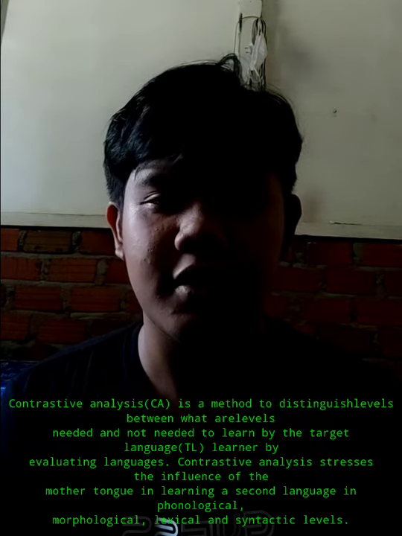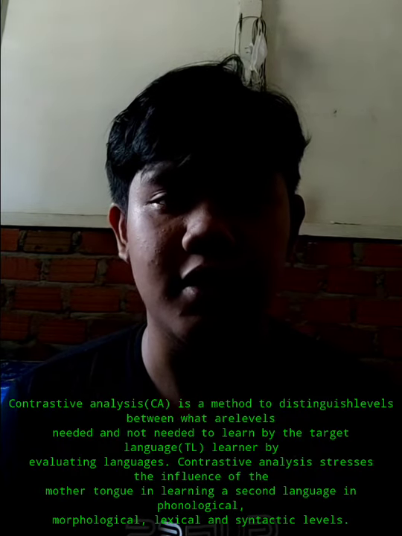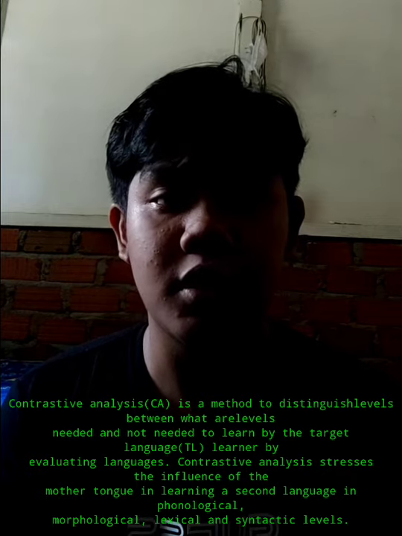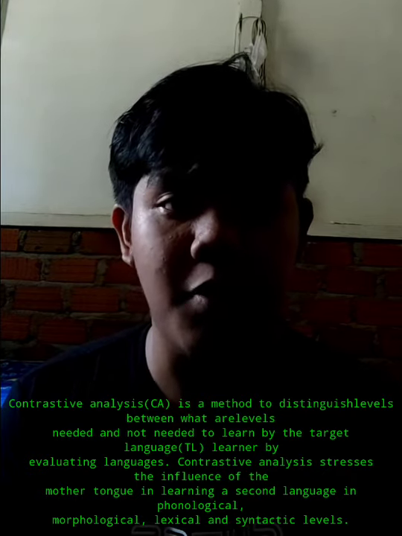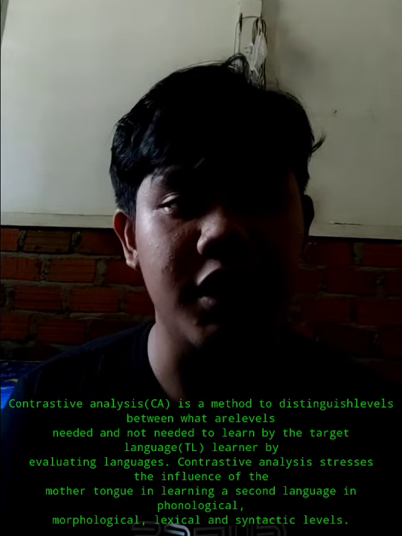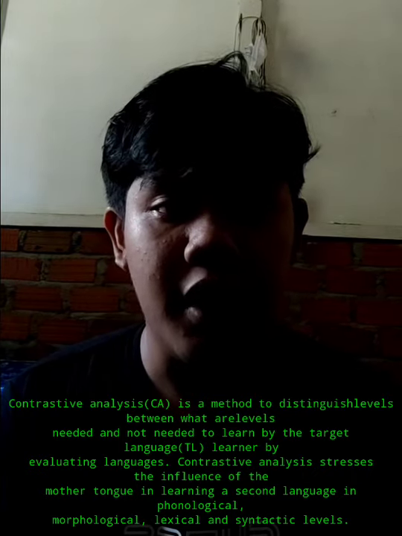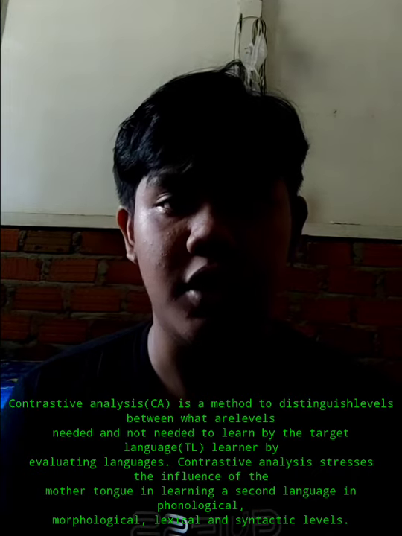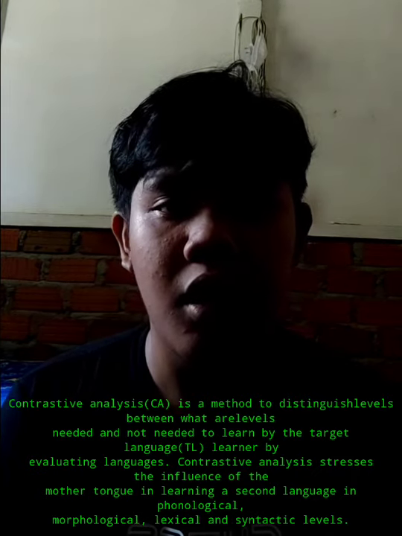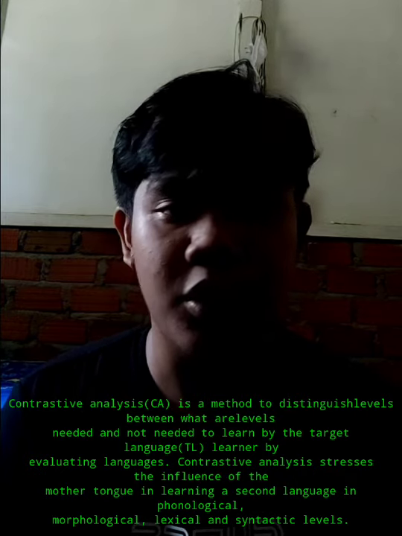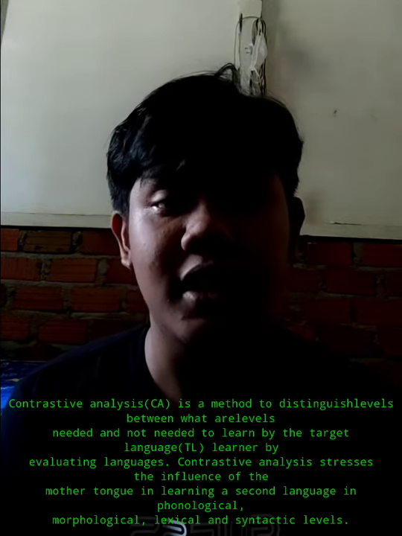Contrastive analysis, or CA, is a method to distinguish between what we need and do not need to learn in the target language, or TL. Contrastive analysis stresses the influence of the mother tongue in learning a second language at the phonological, morphological, lexical, and syntactic level.